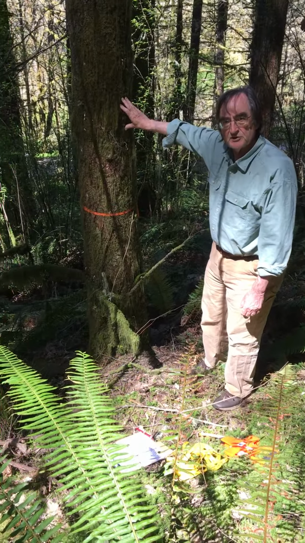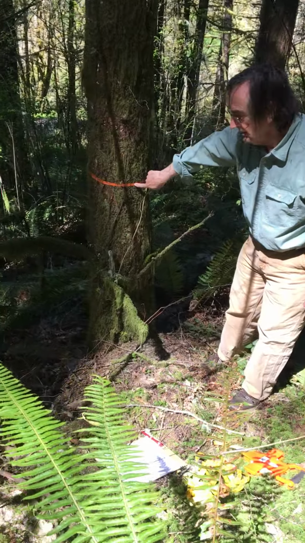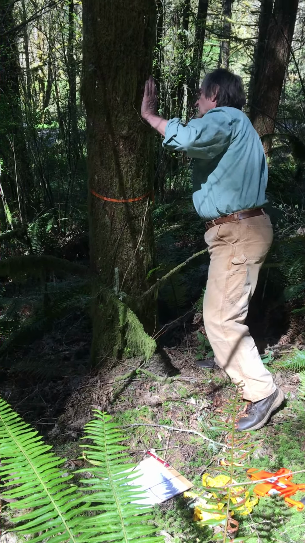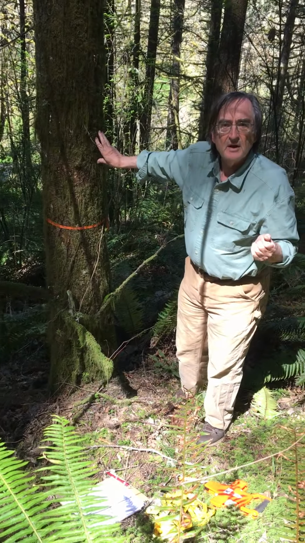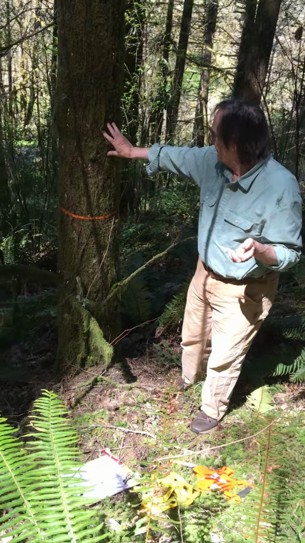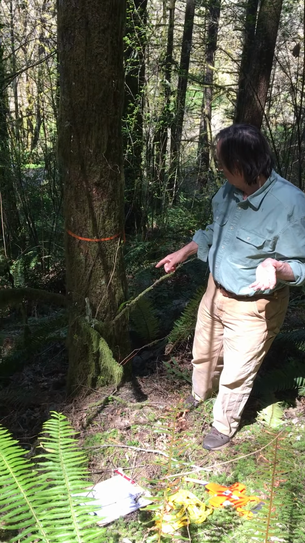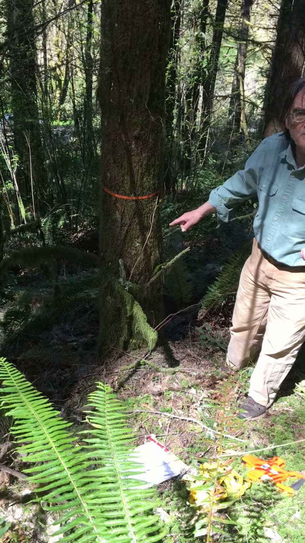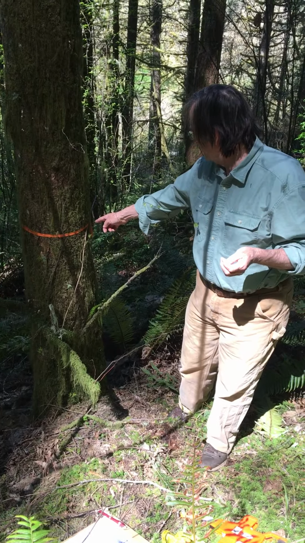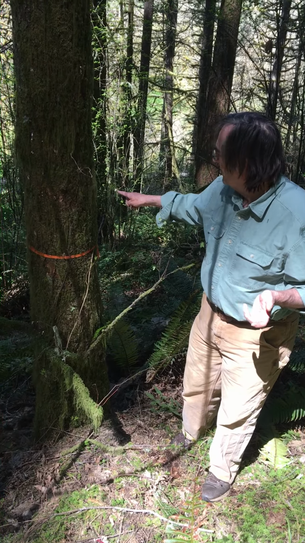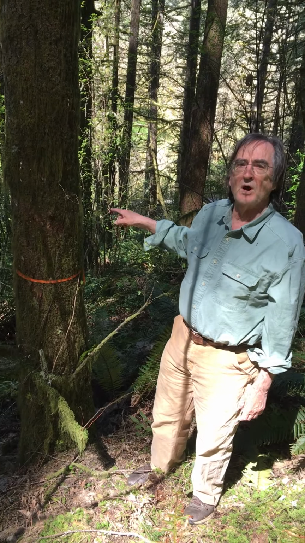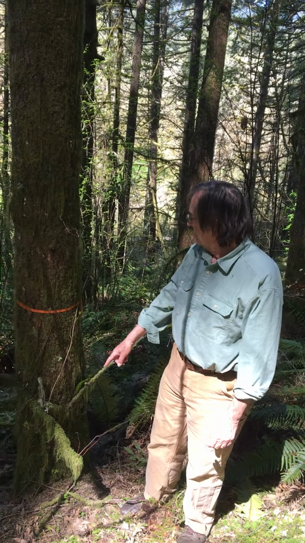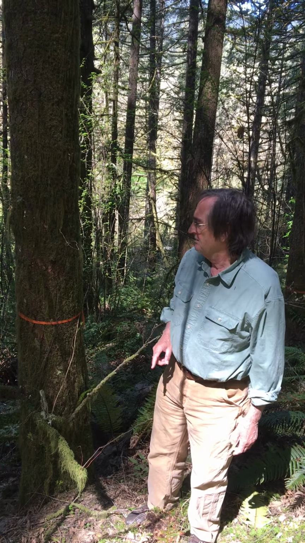Let's have a look at some features of it. It's got flagging around it, so please don't disturb other people's flagging. It's quite likely to have a tag with a number on it. Make sure you don't interfere with that. And also, interestingly enough, this is a poison oak vine that has somehow gotten inside the flagging. Anyway, if you're allergic to poison oak, and I'm sure you all are, be very careful. There's not a whole lot of poison oak here, but there is some, and this one is one of them.